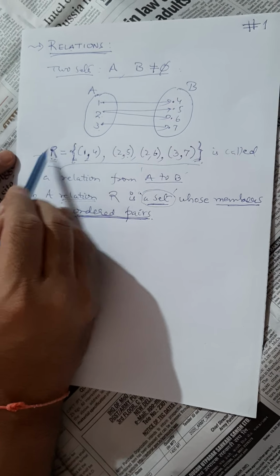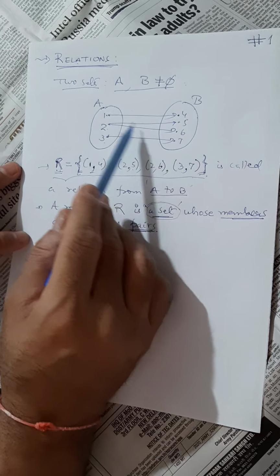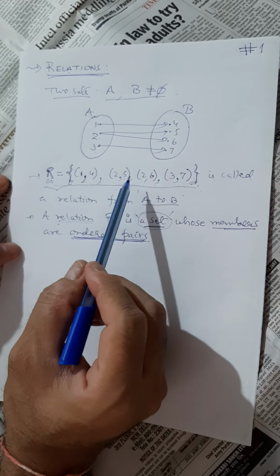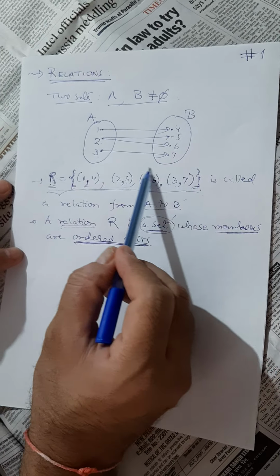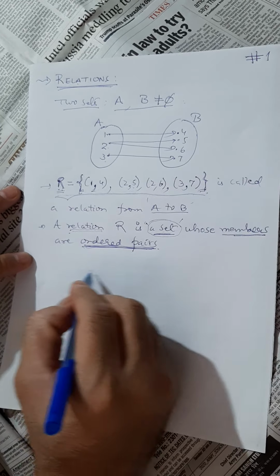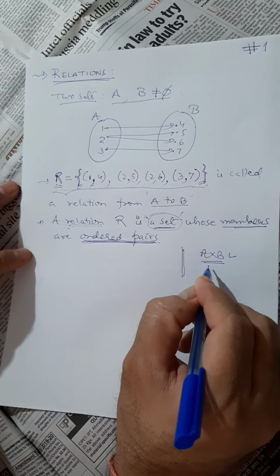So this is one example of a relation. This is just randomly considered. You can consider 1 with 6, 2 with 7, that way, so you can form many relations. Now indirectly, these are nothing but members of A cross B, if you recall. What is A cross B? It is a set of ordered pairs.